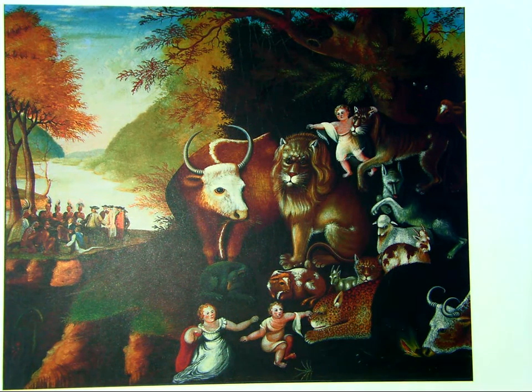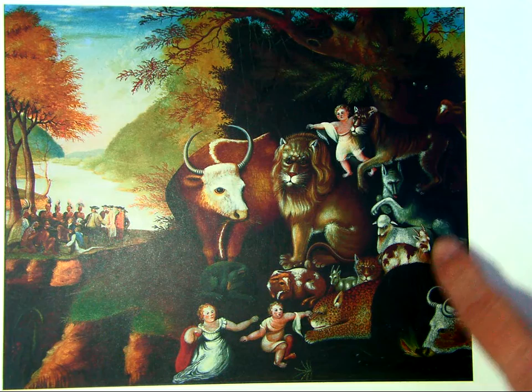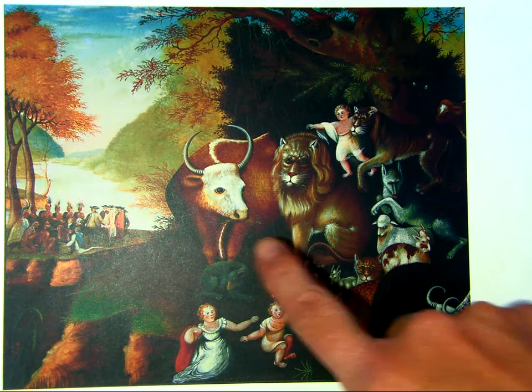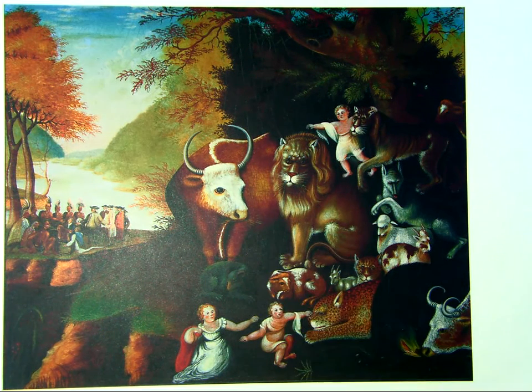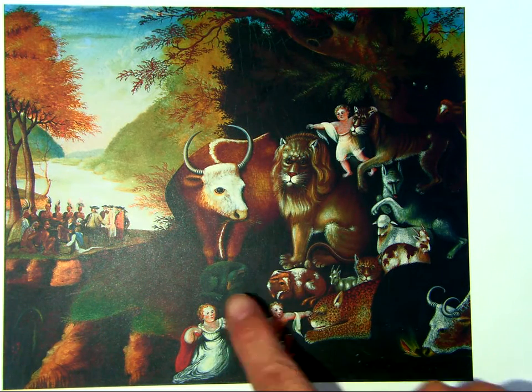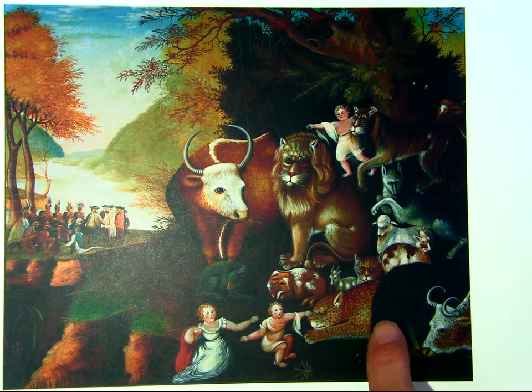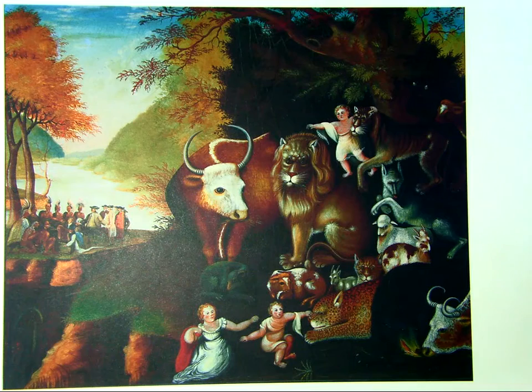So the scripture in the Bible, Isaiah chapter 11, verses 6 through 8, discusses the lion lying down with the lamb and the wolf and the kid, or the lion eating straw like the cow, and then the bear and the leopard, and their young being together. So there are a lot of elements from that scripture in this painting.